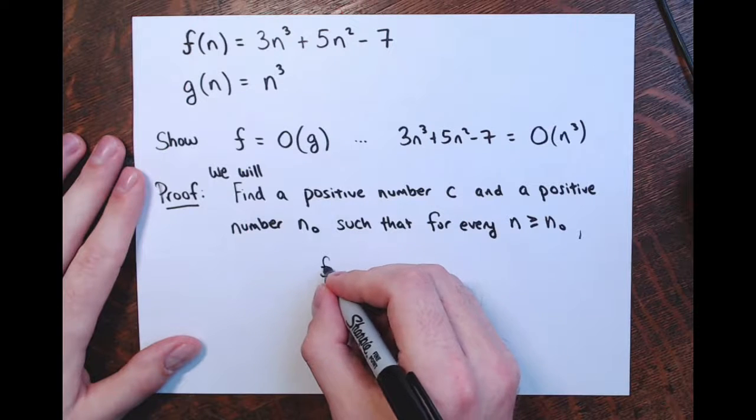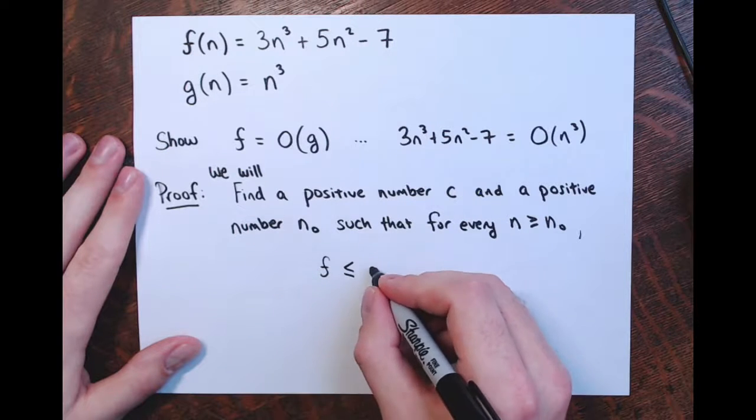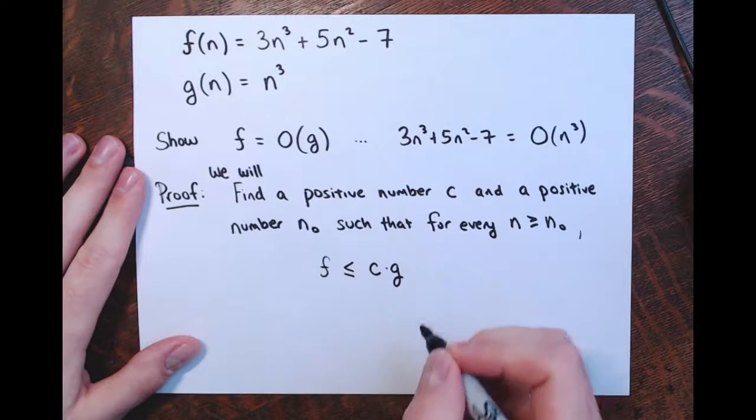F will be less than or equal to c times g.